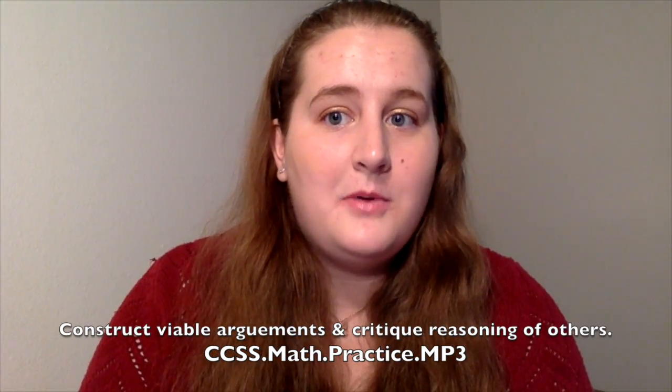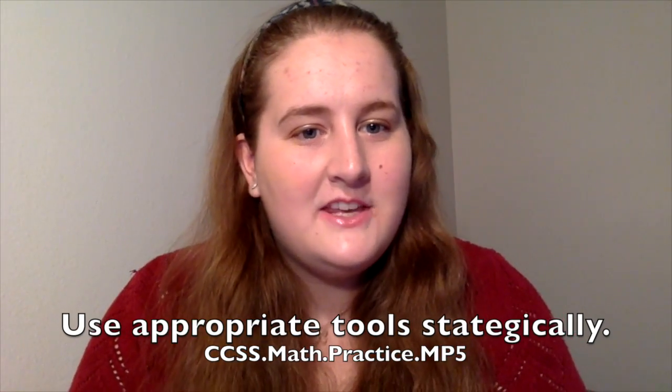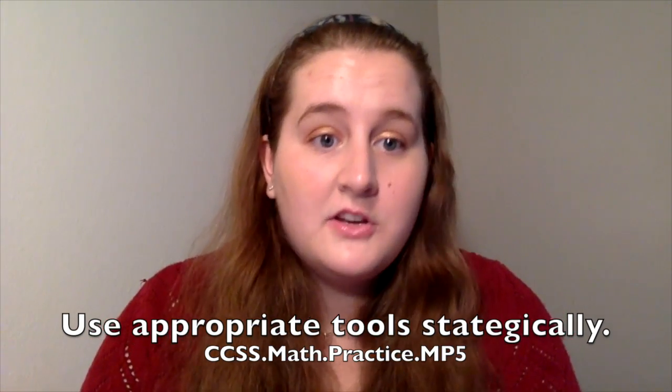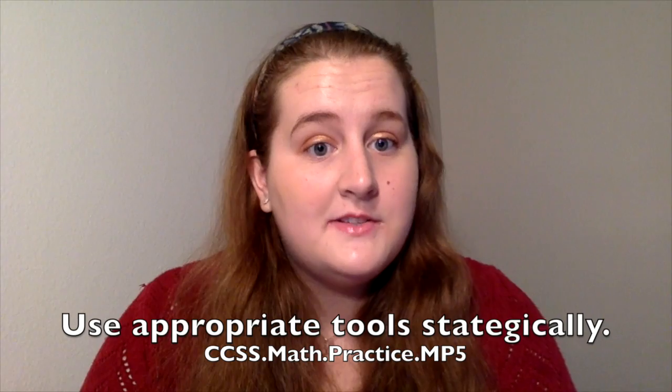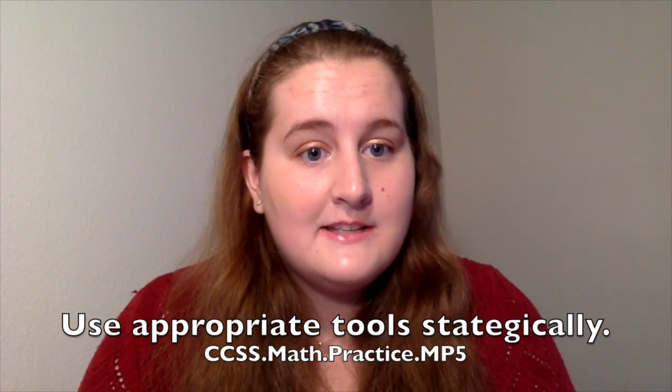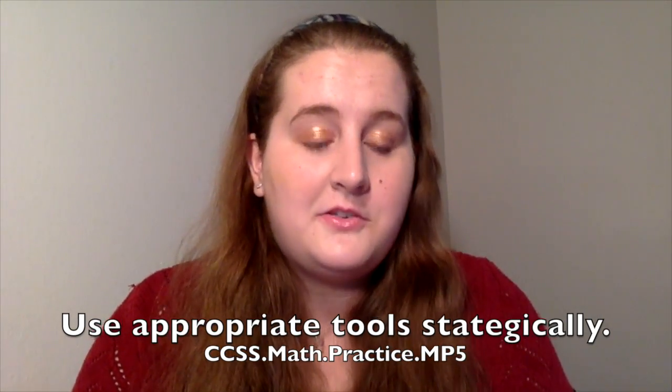All three of my lessons also involve students constructing viable arguments and critiquing the reasoning of others as well as their own. They truly have to decompose the number combinations in each of these lessons and defend their answers, being like, well, I know this because of this. There is also a heavy use of number racks and fingers, meaning they're using appropriate tools, but they're also using other counters during these lessons, so they're definitely using a lot of math tools.